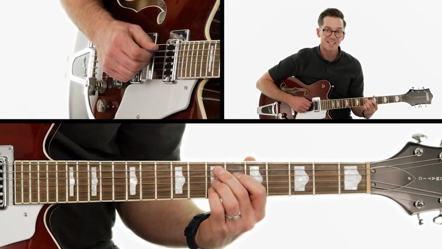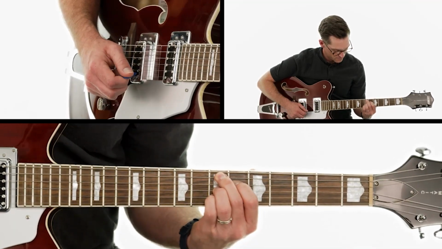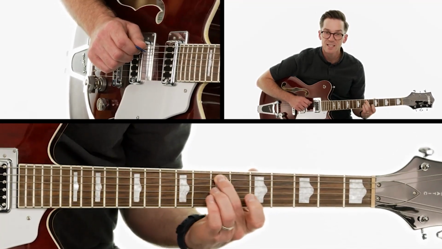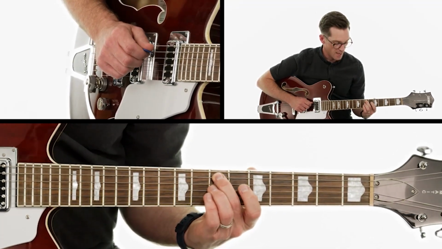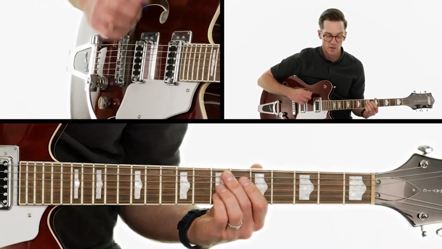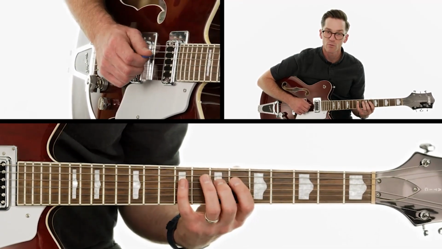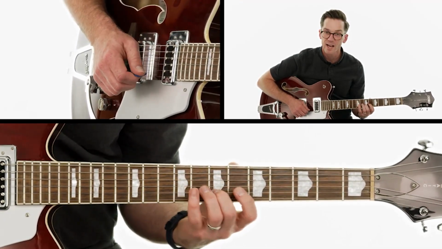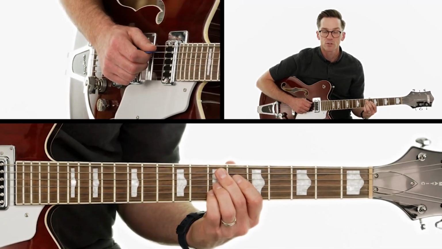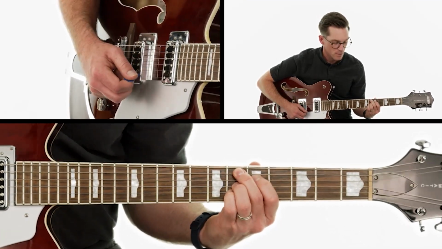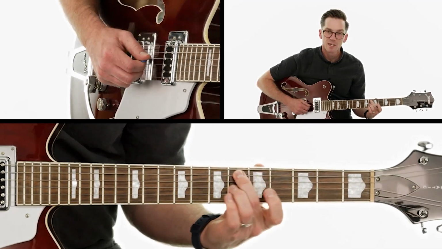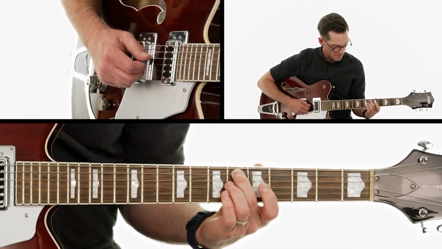Next up, we have an E9 chord. So this is another dominant 7th chord. E is now my root, and I have a 9th extension on there. So that's the 9th note away from the E. 1, 2, 3, 4, 5, 6, 7, 8, 9. After that, I move it down to an E flat 9 chord. It's the same shape, same concept, except now my root is the E flat.